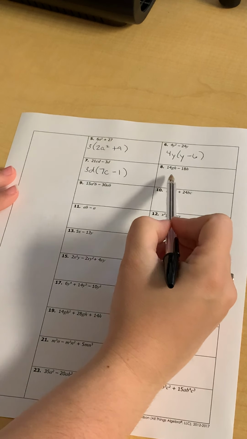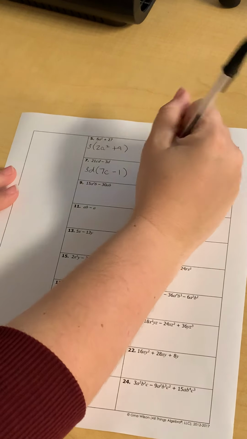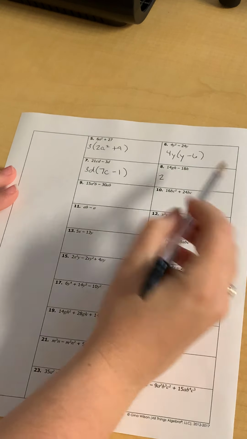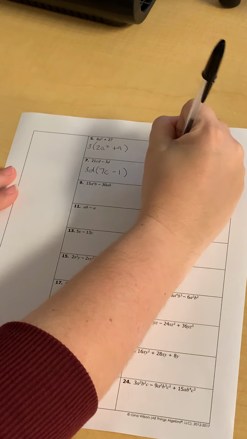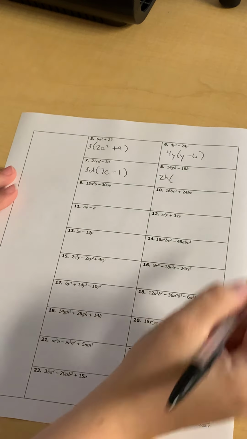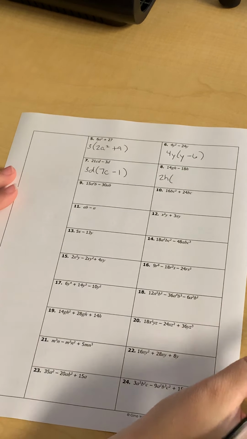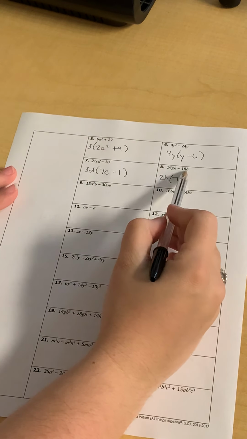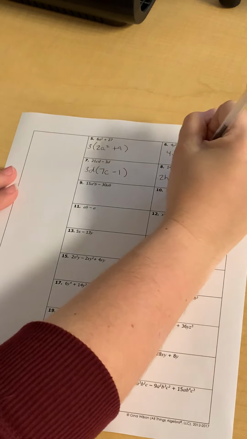Number 8, what can we take out of both 14 and 18? We can take a 2 out. And they both have an h, so we can take an h out. 14gh divided by 2h, 7g. Negative 18h divided by 2h, negative 9.